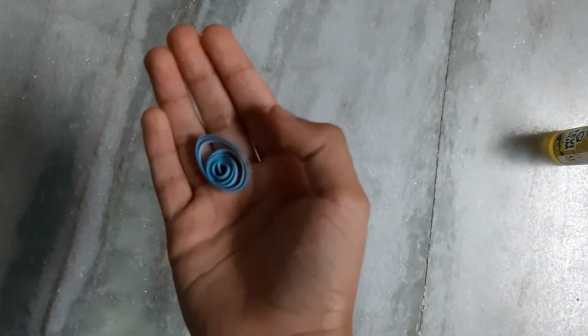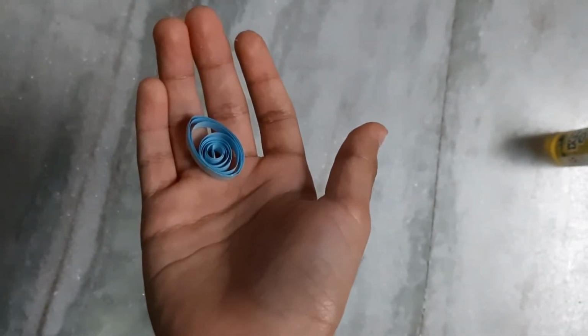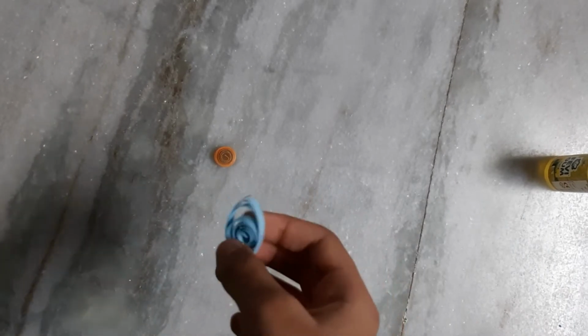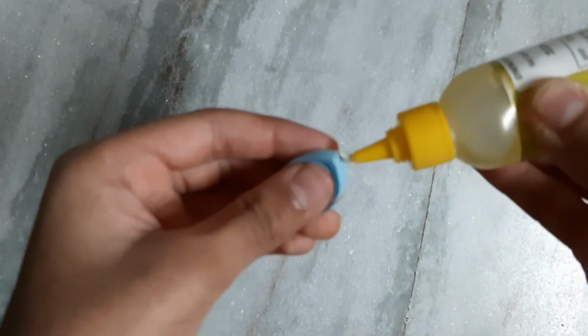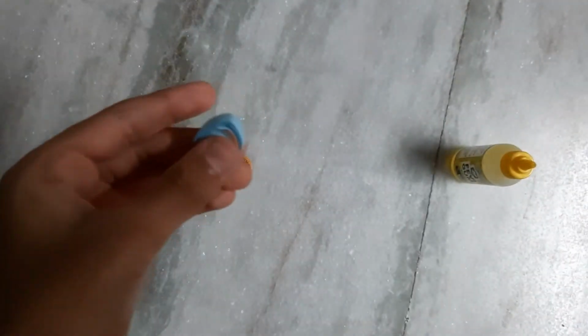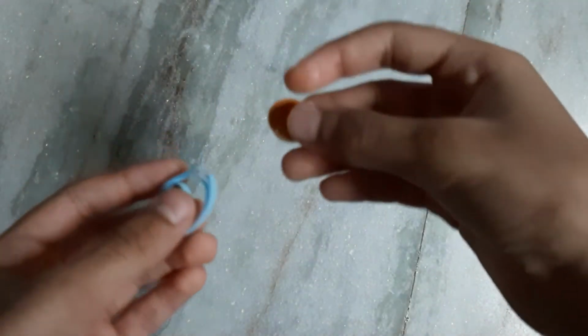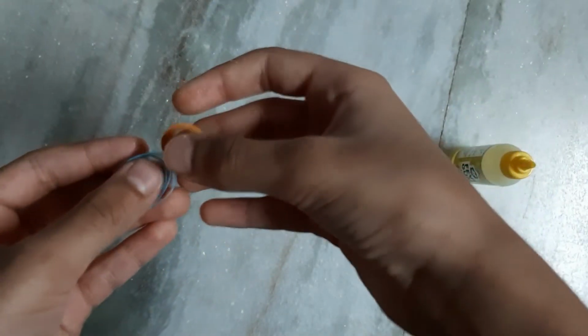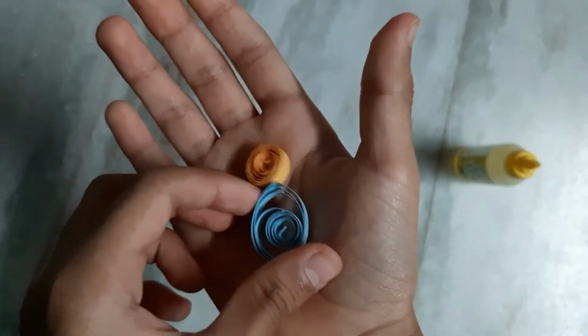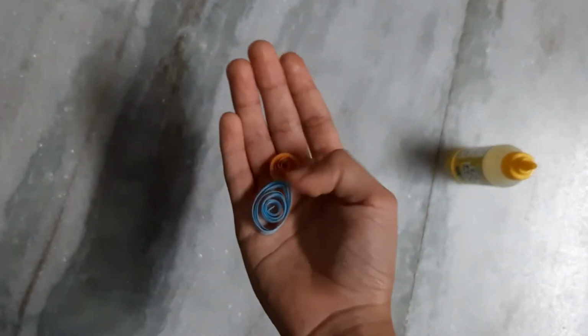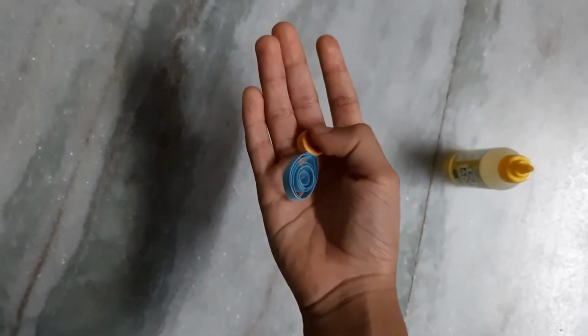And here we have the body. Now we need to stick the head to the body. Now give some time to dry.